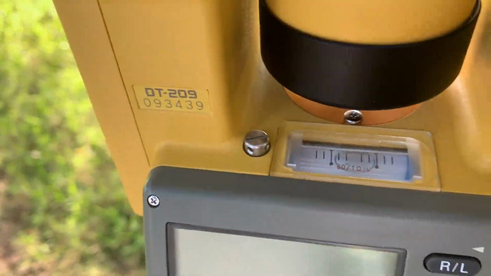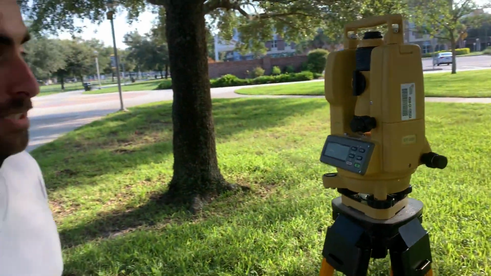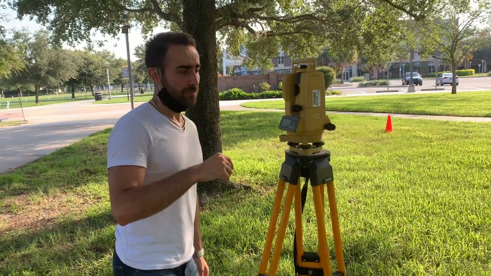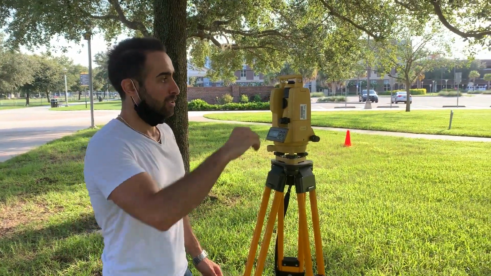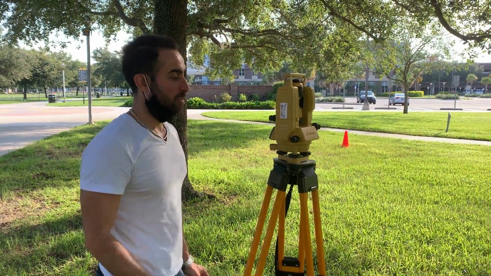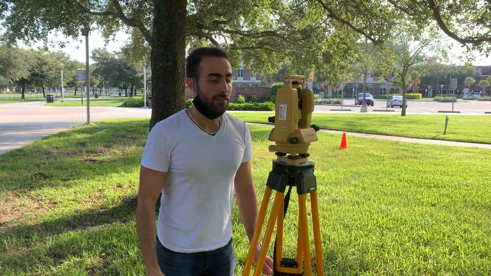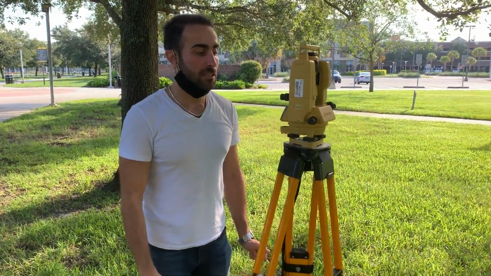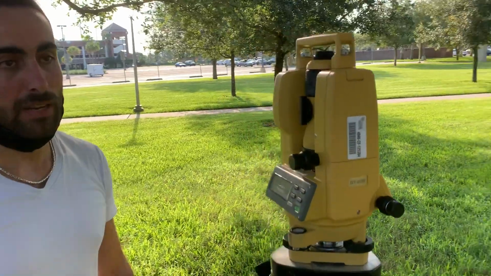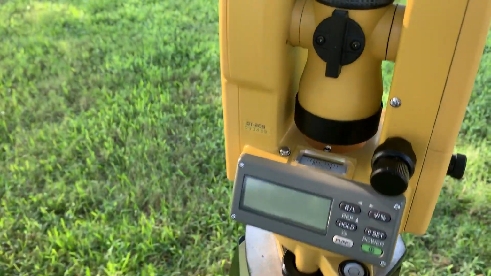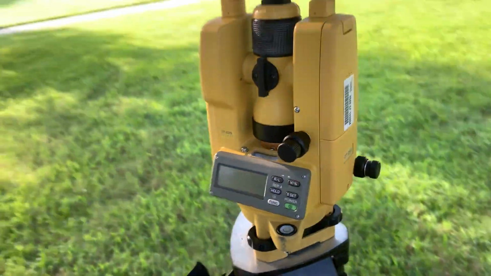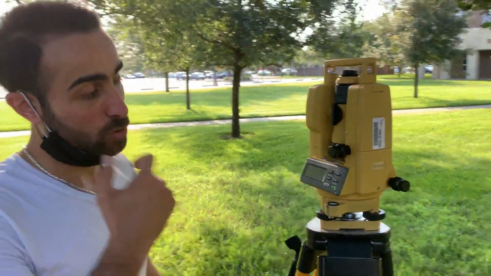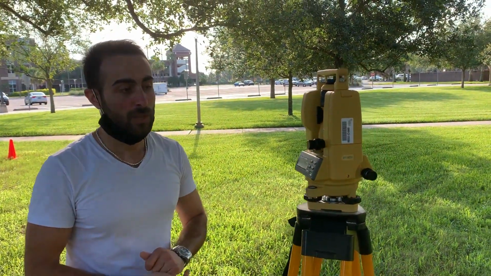What I'm going to do next, just to make sure, is turn it randomly. I'm just going to turn it like this, and you can see that it's level at a random angle as well. So it means that the theodolite is good to measure the interior angles.